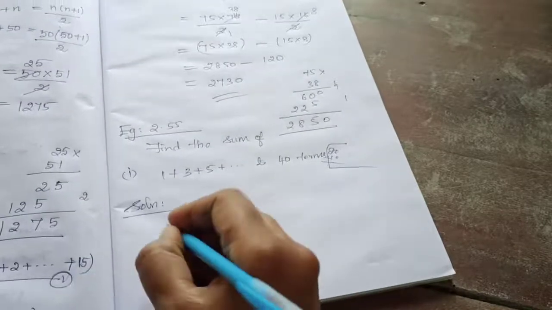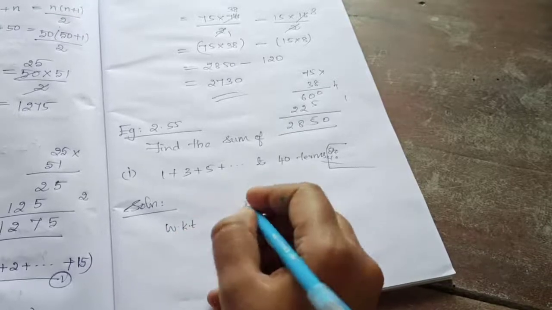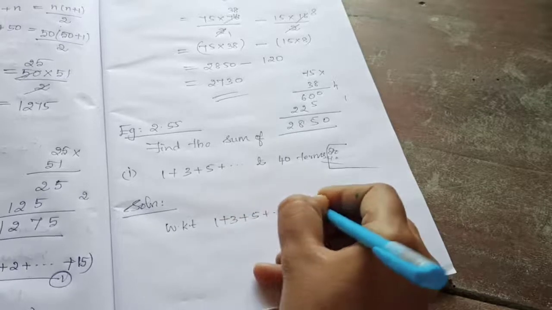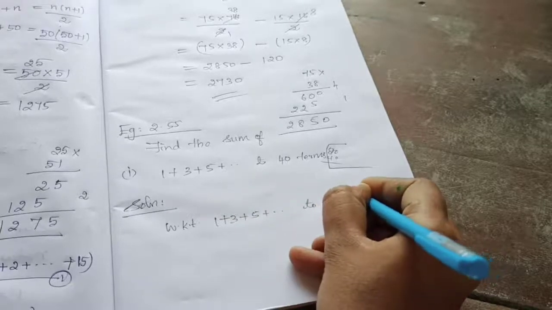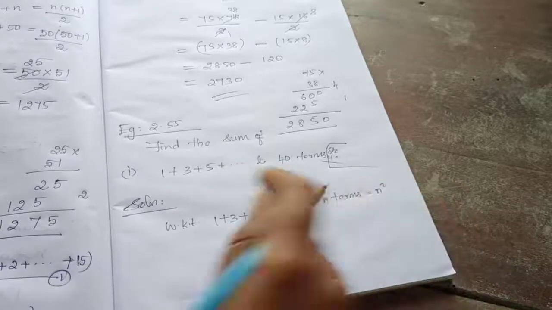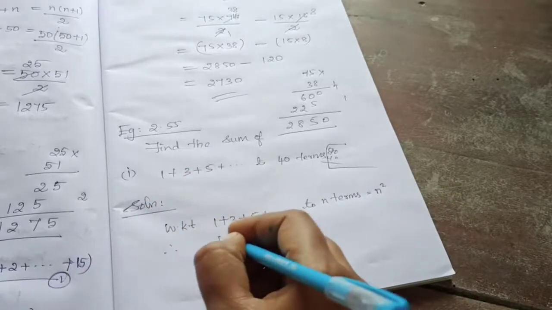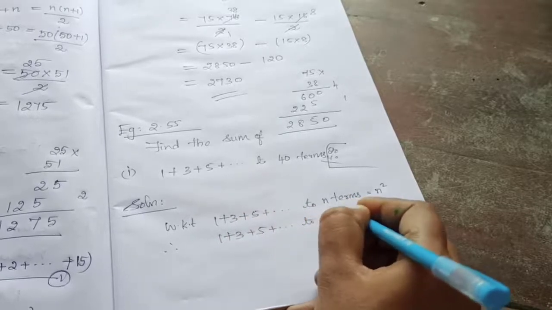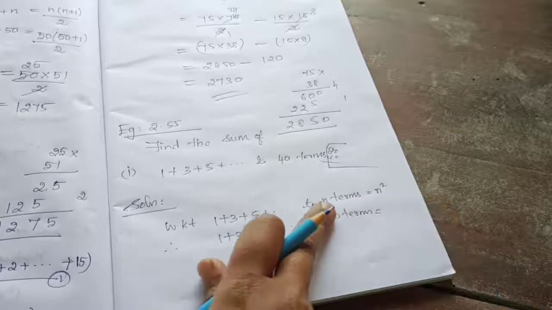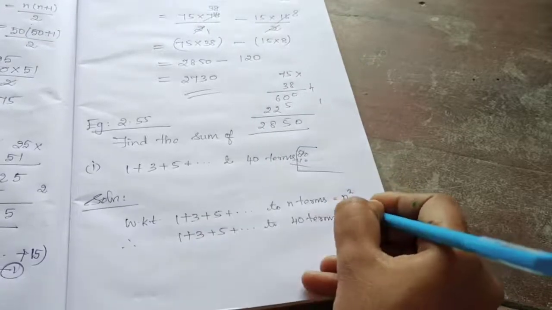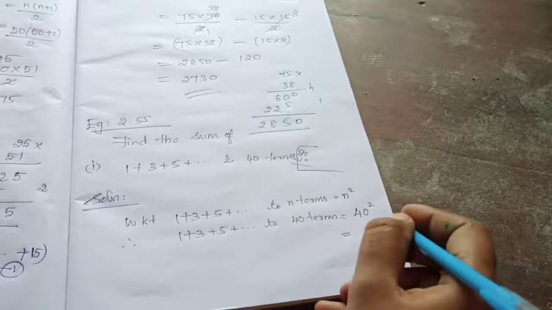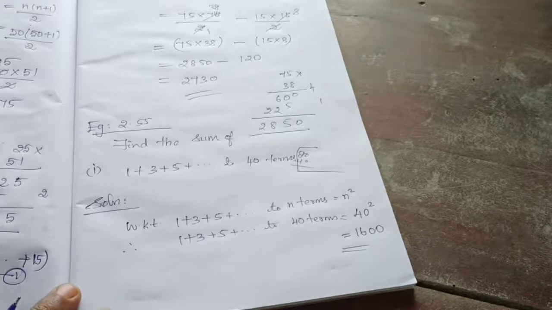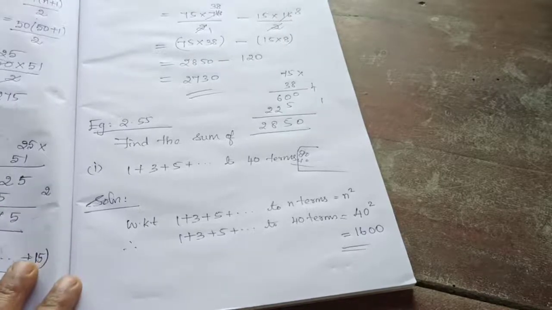So here also the answer we can find in one line. We know that 1 plus 3 plus 5 plus up to n terms, the answer is n square. Therefore, 1 plus 3 plus 5 plus up to 40 terms. In the place of n what is present? 40 is present. So just take the square. 40 square is 1600. So this is the answer, 1600. Got it? Shall we move to the next problem now?